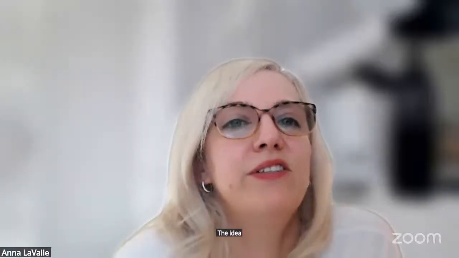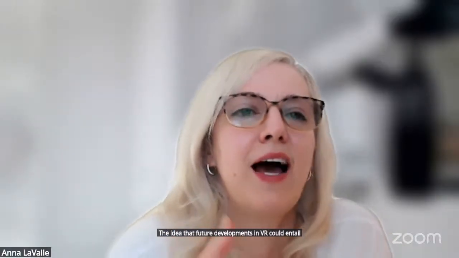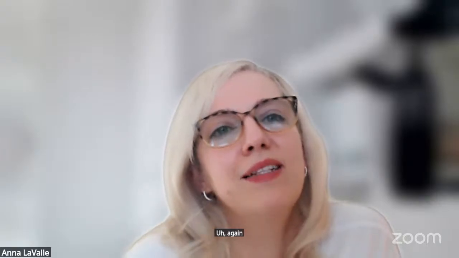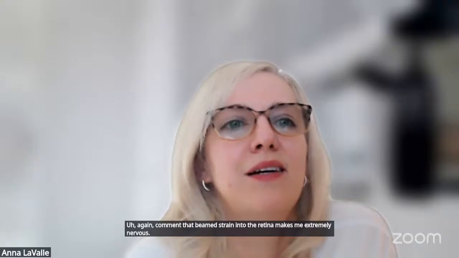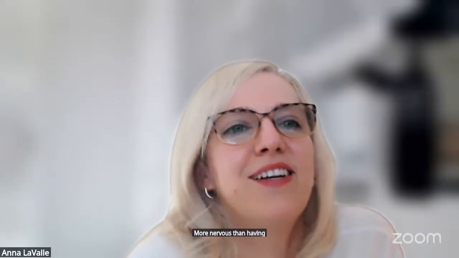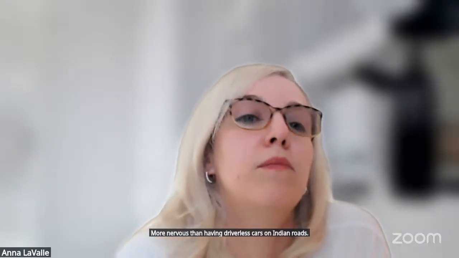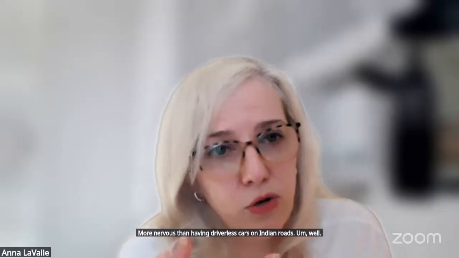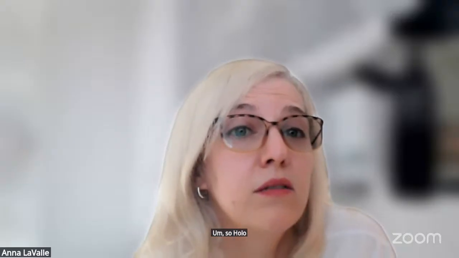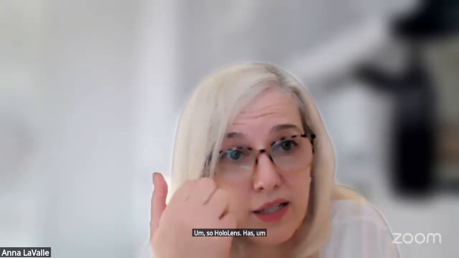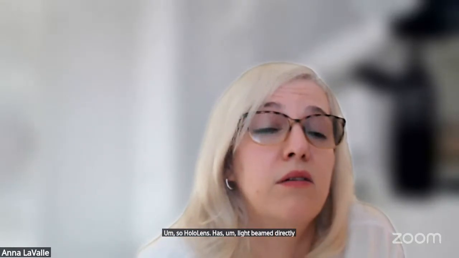Amit's comment says that the idea that future developments in VR could entail light beamed straight into the retina makes me extremely nervous, more nervous than having driverless cars on Indian roads. Well, those devices are already available for consumers. HoloLens has light beamed directly onto the retina.